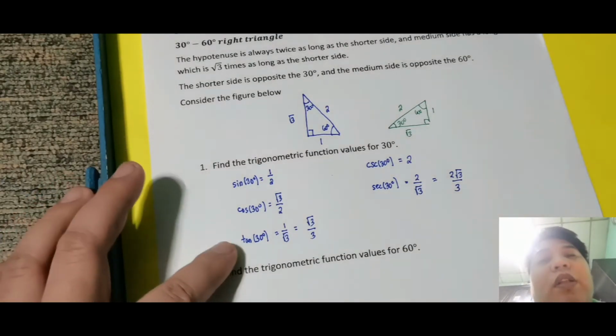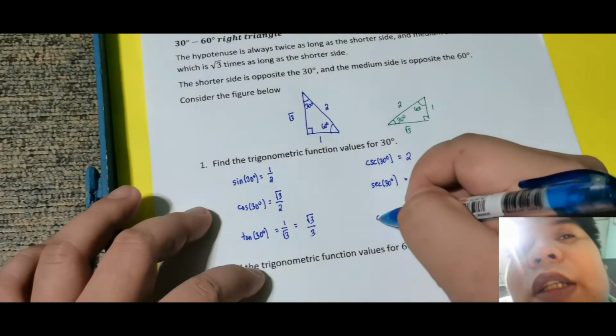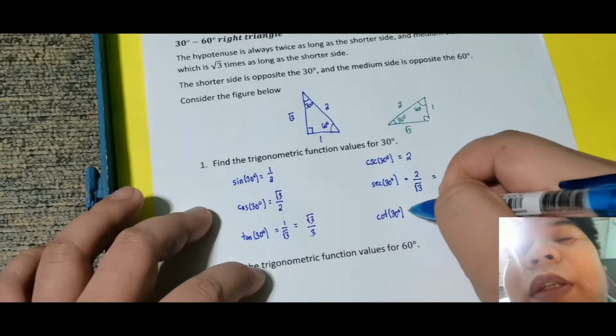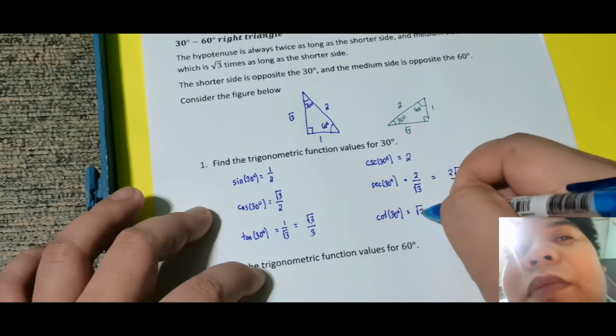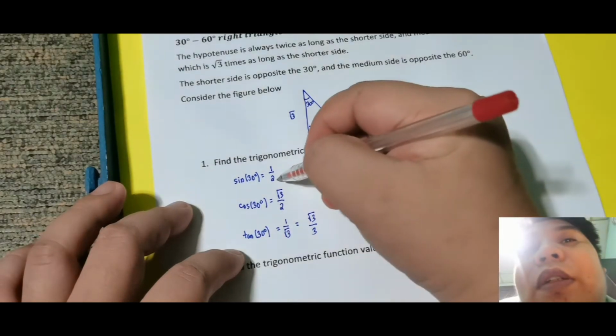So, dito, ito yung ating tangent 30 degrees, 1 over square root of 3. So, yung cotangent, madali na lang. Hindi na kailangan mag-rationalize. So, cotangent 30 degrees is just simply square root of 3. So, ganun siya kasimple. So, ito yung value una.